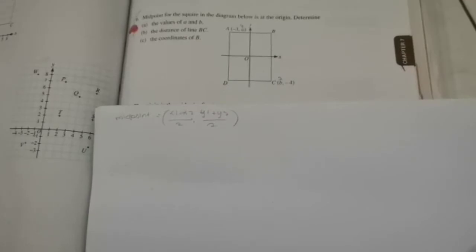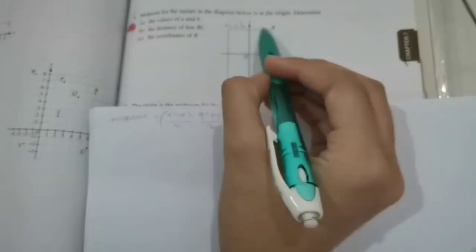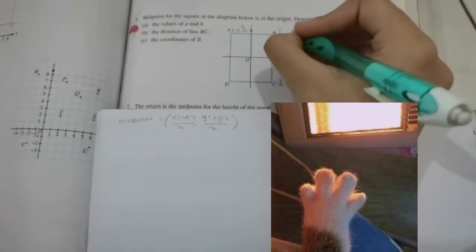B, the distance of line BC. Okay, this is a horizontal line, so y is the same. So 4. For a vertical line, x is the same, so 3.